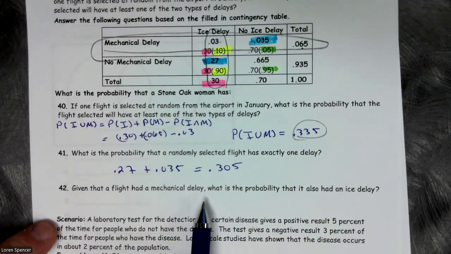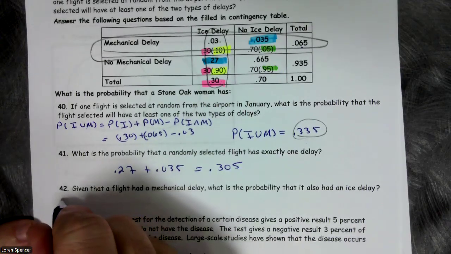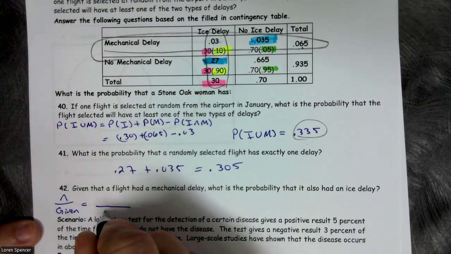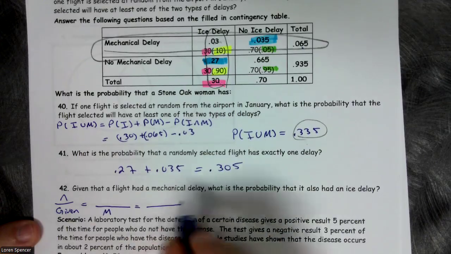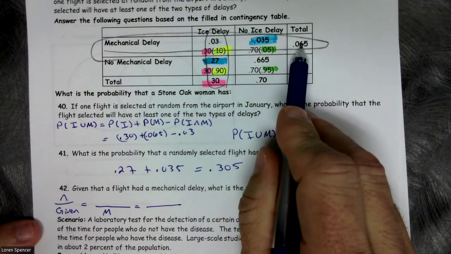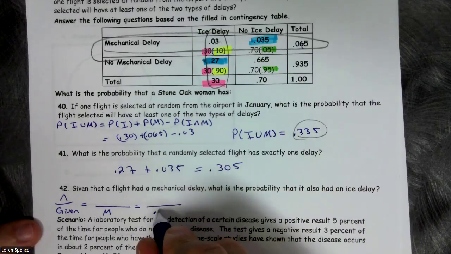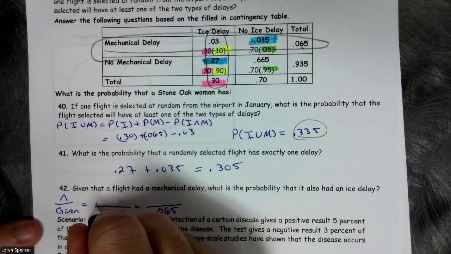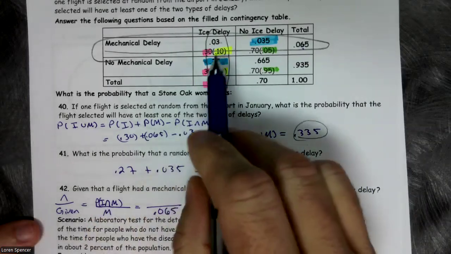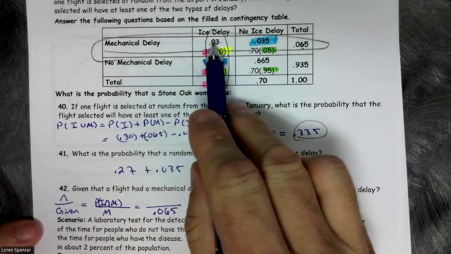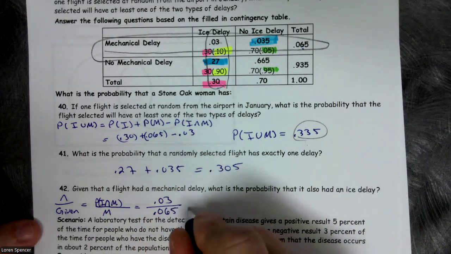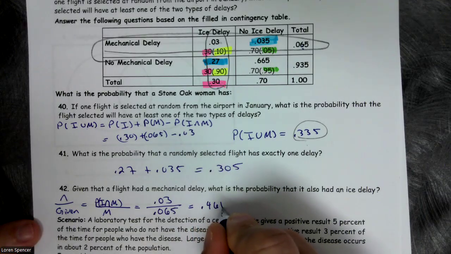Okay, the next thing, given a flight has a mechanical delay. Anytime I see given, I know I need to write intersection over given. Well, what was I given? I was given that it was a mechanical, so I need the probability of a mechanical. Probability of a mechanical is 0.065. What's the probability it also had an ice delay? So we want the probability of ice and mechanical. That's where they cross, that's 0.03. And when we divide that out, we get 0.4615.